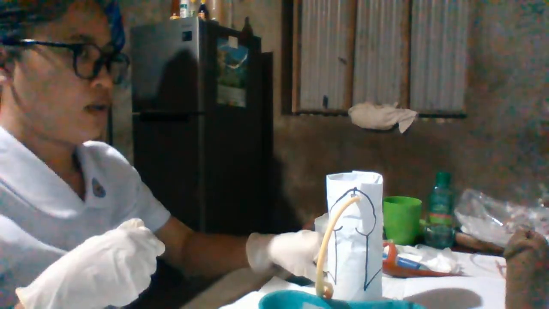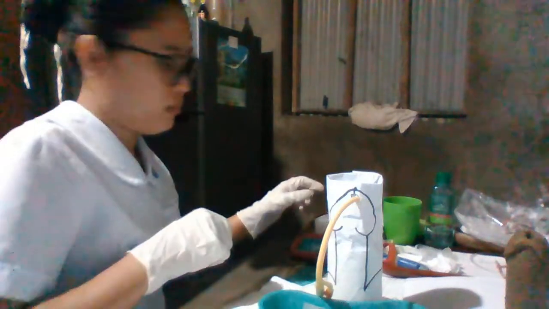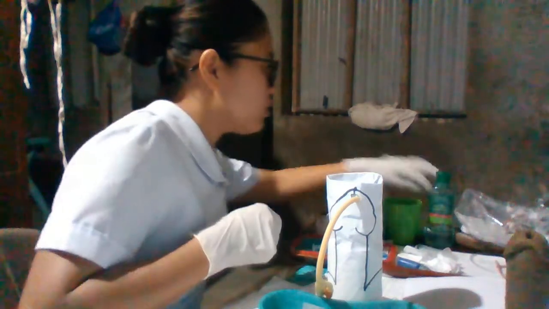Then afterwards, place excess coil of tubing on the bed and fasten it to the bottom sheet with a clip from the drainage set, or with a rubber band or safety pin. Afterwards, we're going to remove gloves and dispose of all equipment that was used.